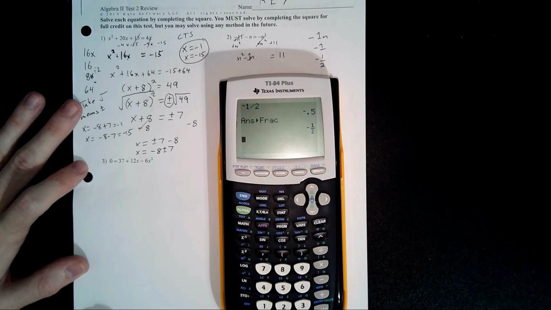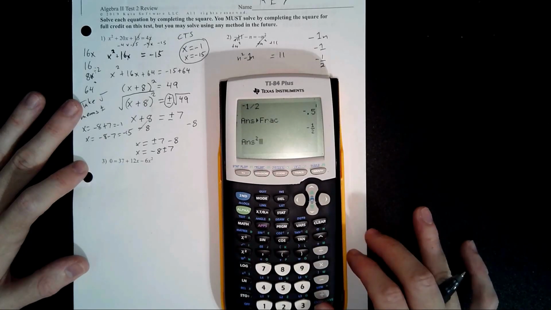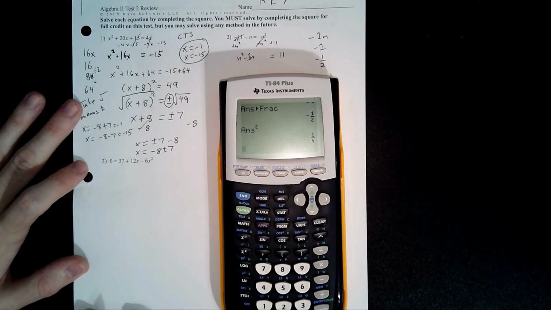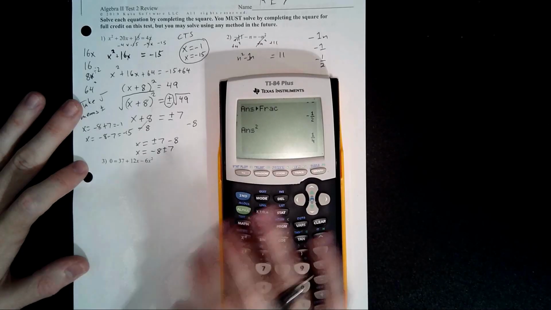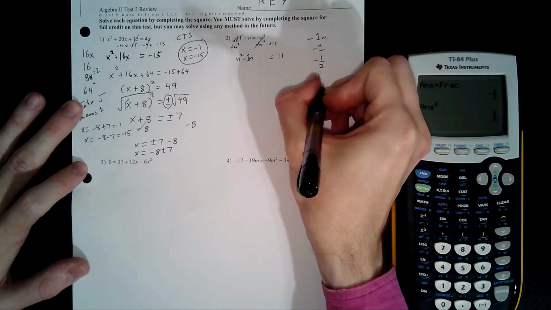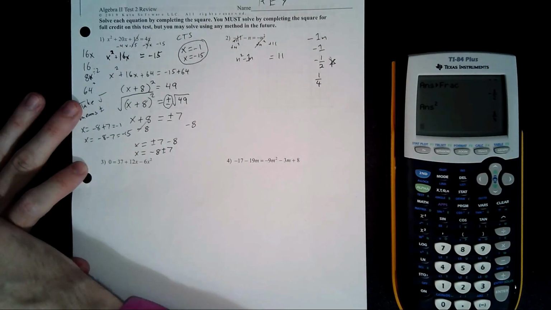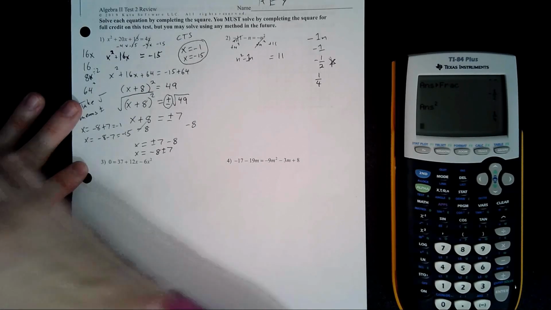The next step is to square. When you square something, you're multiplying it by itself. But on the calculator, we can do this really quickly by just hitting the squared button and hitting enter. Gets you 1/4. We're doing negative 1/2 times negative 1/2. That's going to be 1/4. We also put a star after we divided by 2 and before we squared. Now we're going to be adding that 1/4 to both sides of the equation.